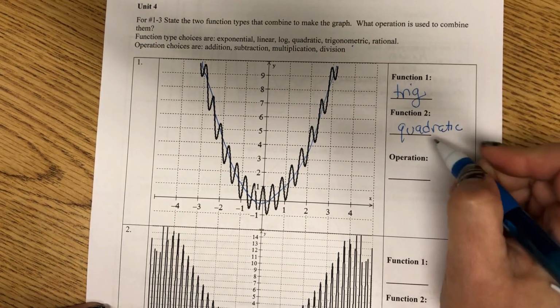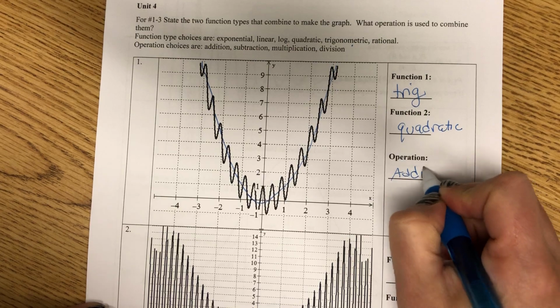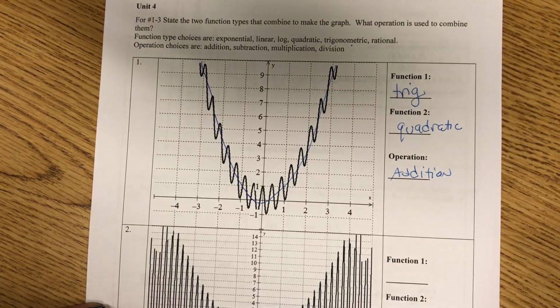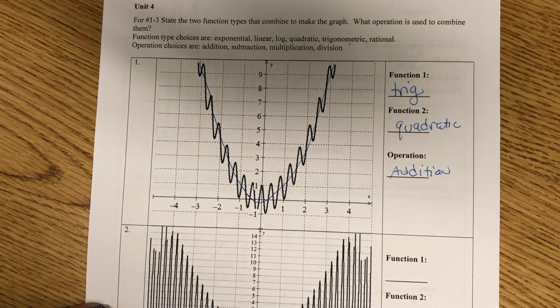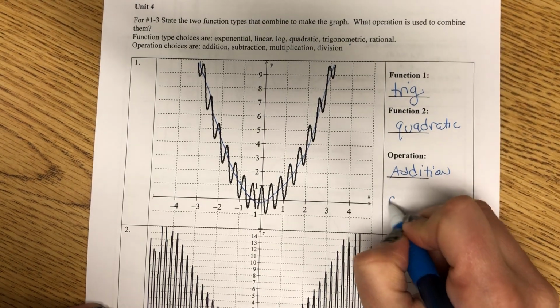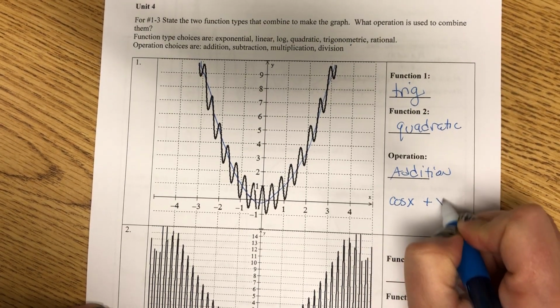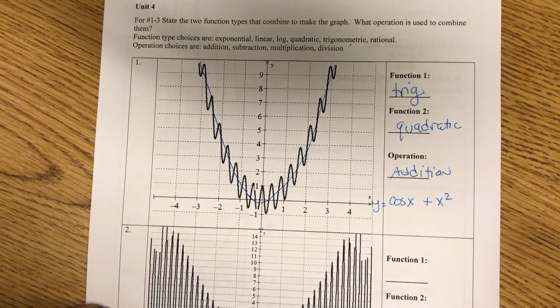And the midline is added to a trig function, so the operation would be addition. So it would be something like cosine x plus the midline is x squared.